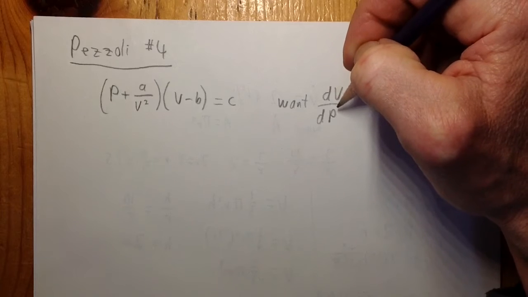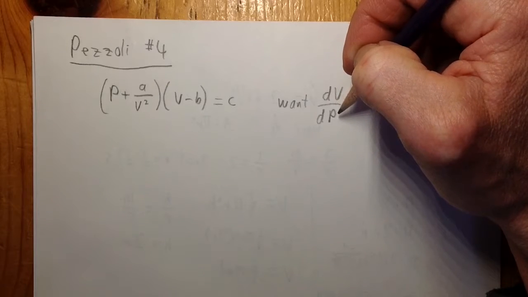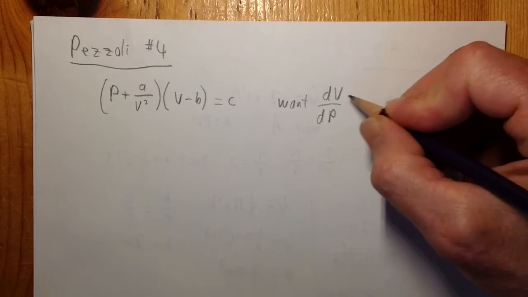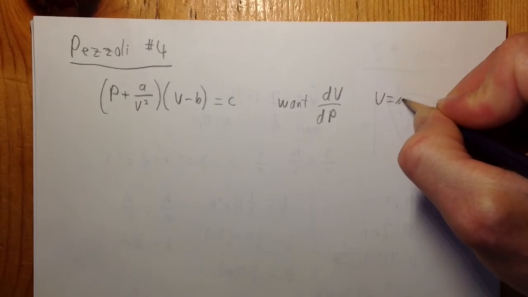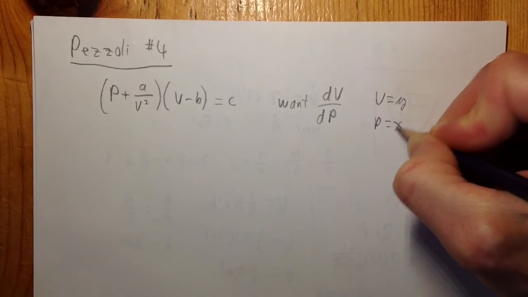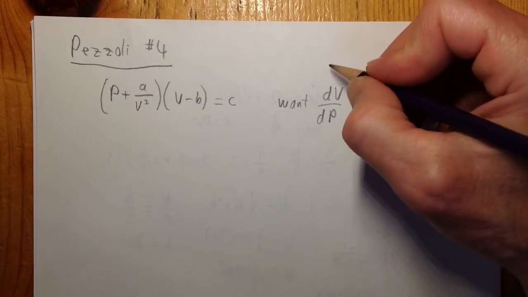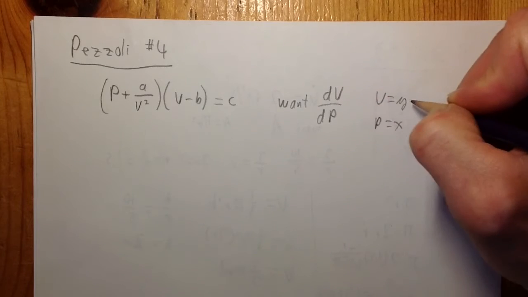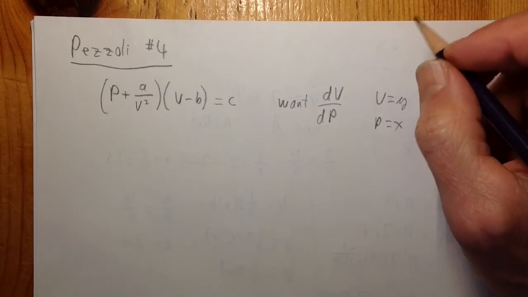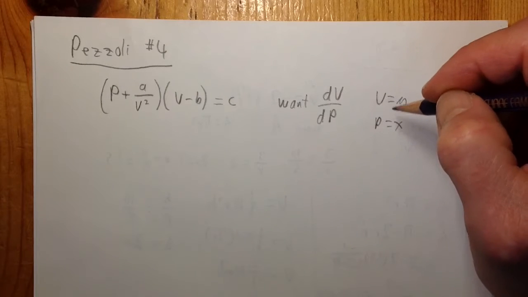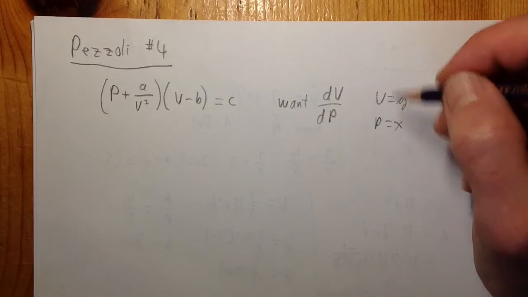Now, one thing is that these V's and P's can get confusing. So we could just think that, okay, V is like Y and P is like X, and what we want is Y prime, because this is equal to V prime in a sense. So then we just do Y prime. It can be confusing when you have different letters, like, wait, which one's like X, which one's like Y?